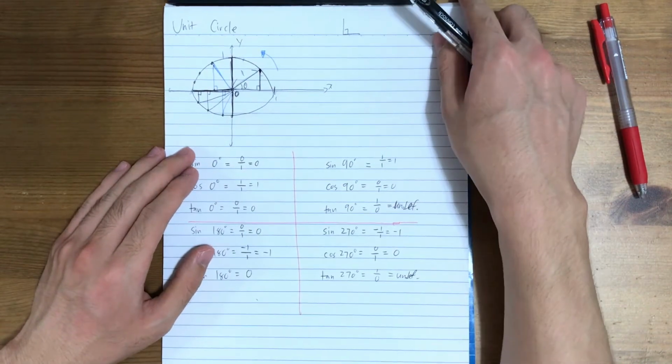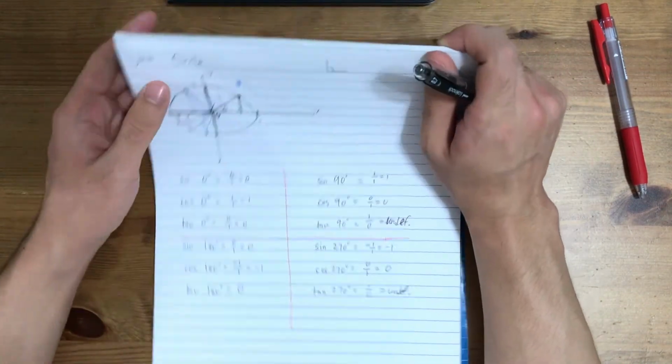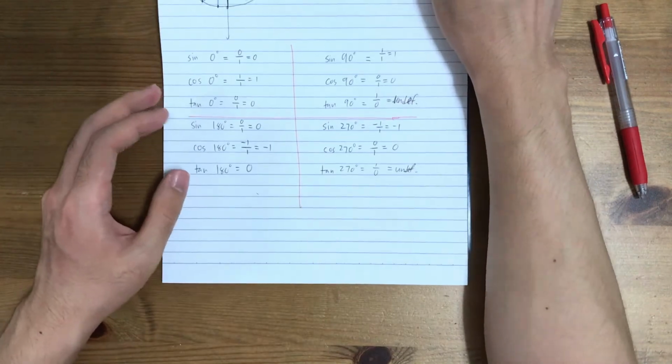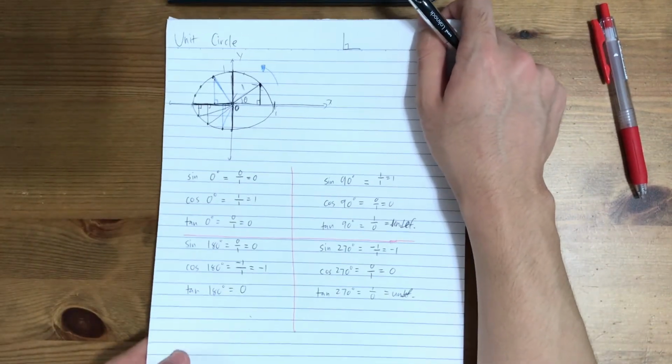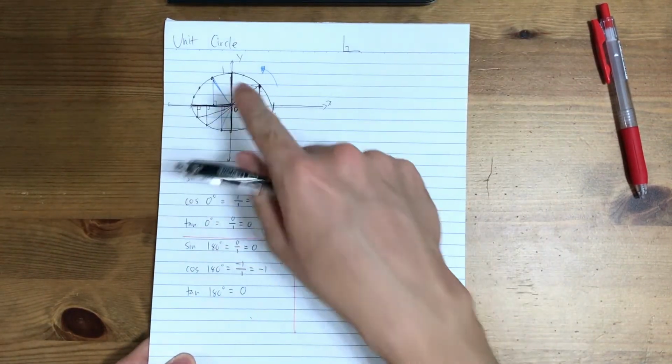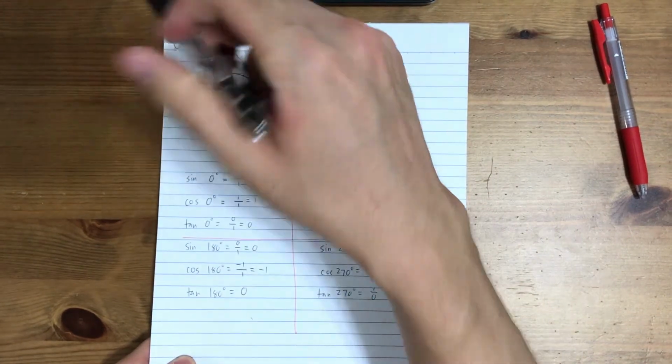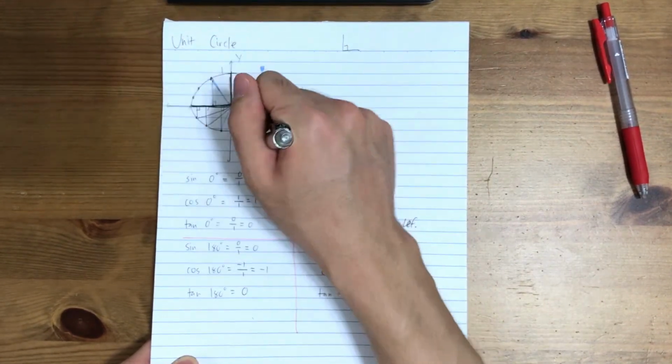And what we are going to do next is that we're going to find the values of sine, cosine, and tangent for specific regions. So first quadrant, second quadrant, third quadrant, and fourth quadrant.